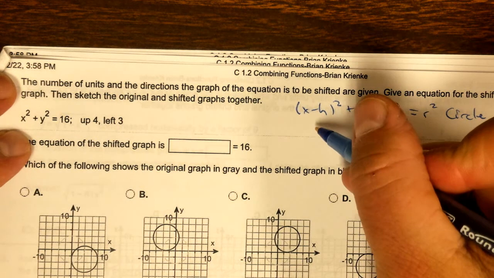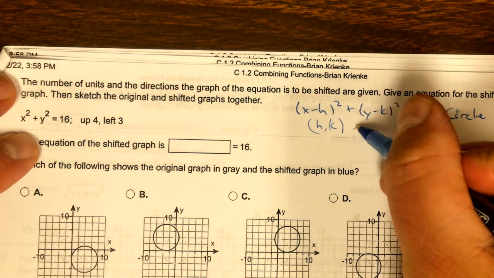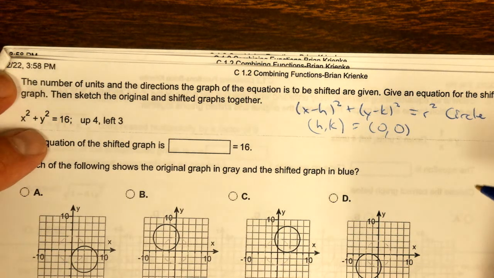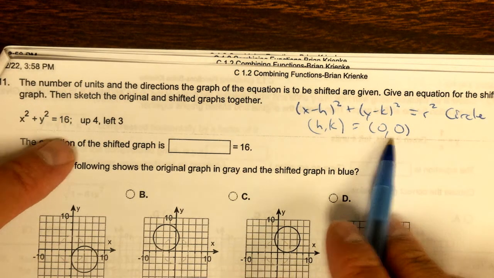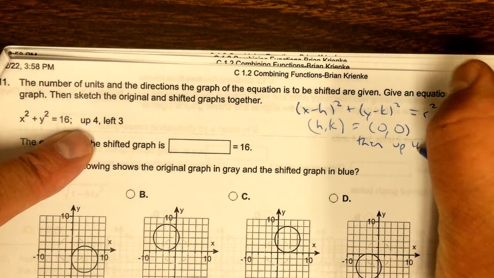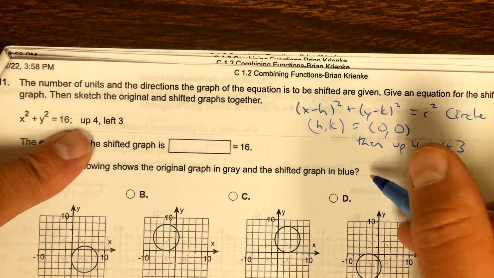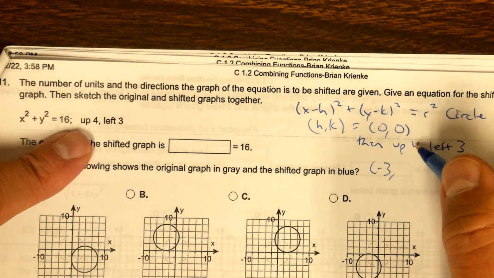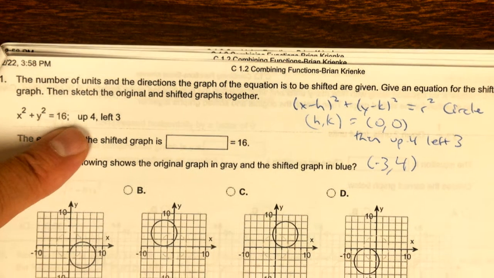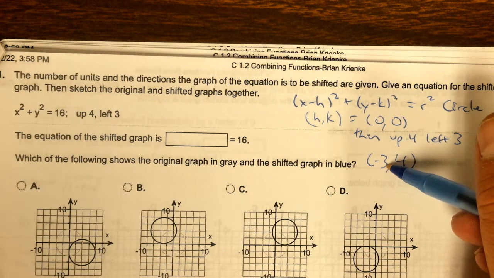And that means that on this one, your h, k would have to be 0, 0. And then from there, we're going to go up 4 and left 3. So the left 3 goes to the front, the up 4 goes to the back. Okay, so you go minus 3 and up 4.